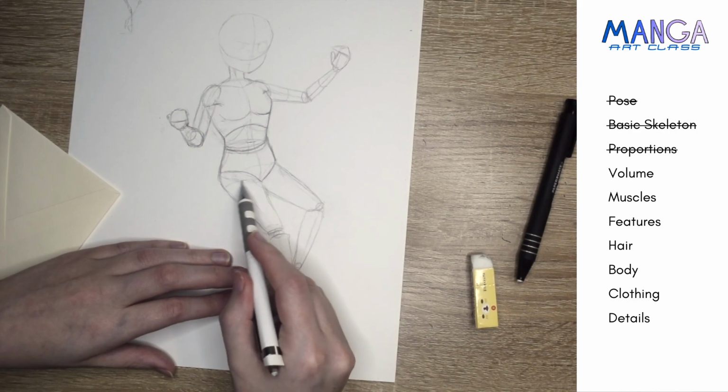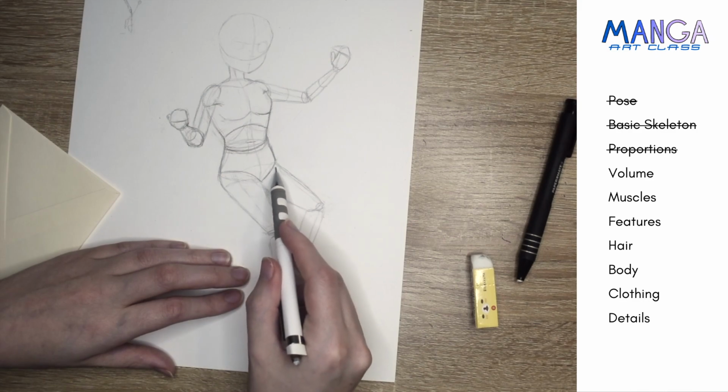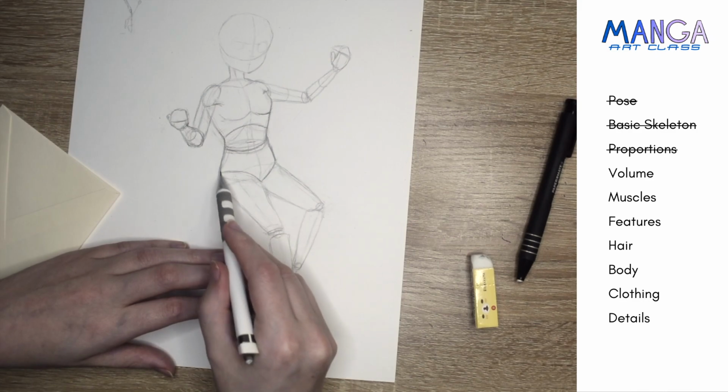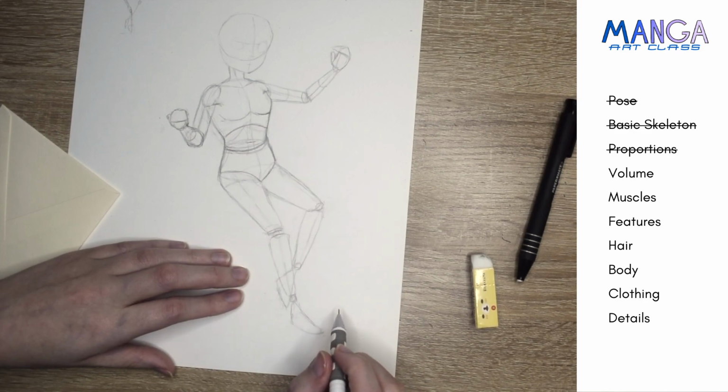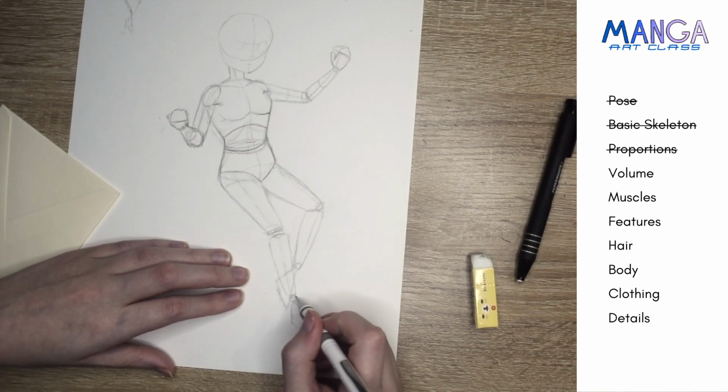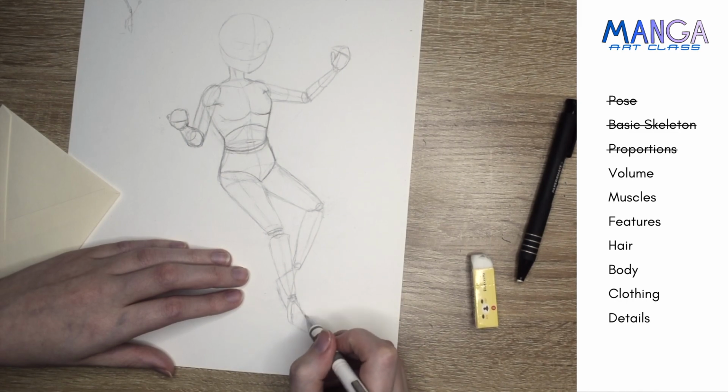So you can see I'm drawing a line right here. This is roughly where the leg actually starts. That little connection area is kind of more of the upper thigh, glute territory. I just put it there also so I have an idea of the shape as well.